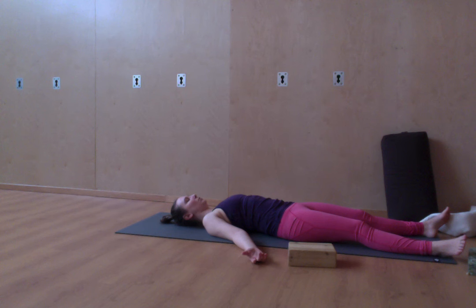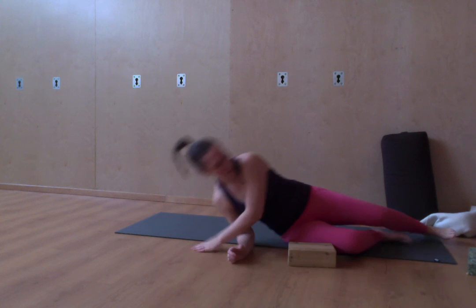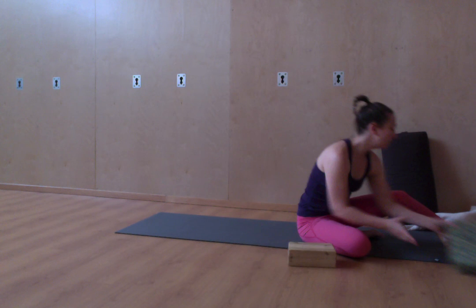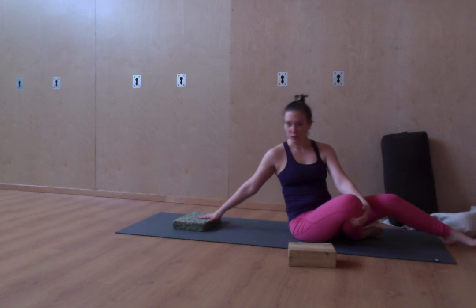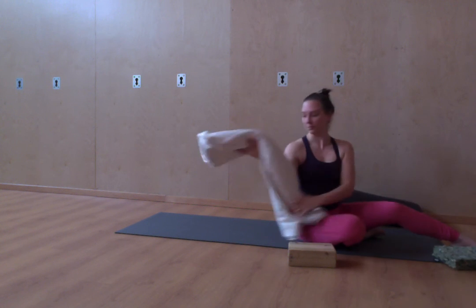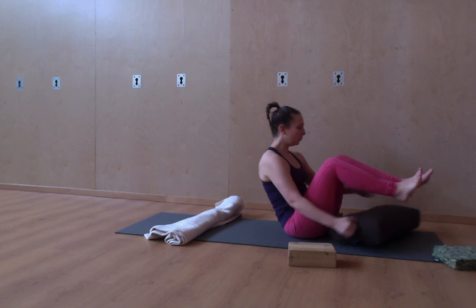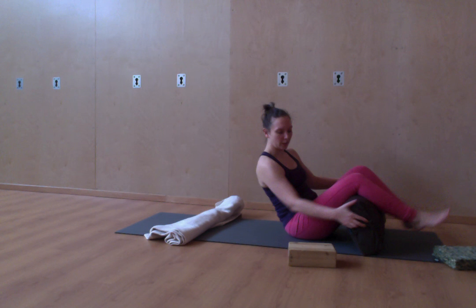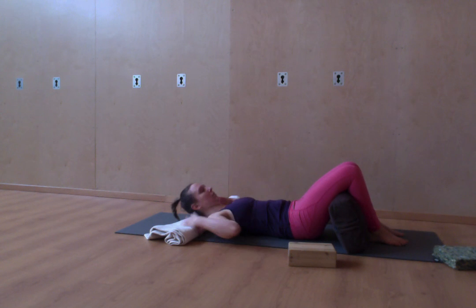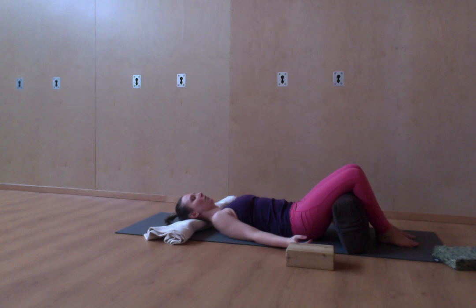Head is neutral. And if you want, using any other props to get comfortable, maybe a cushion or a rolled-up blanket for the back of the neck, cushion or a bolster or a rolled-up blanket for the legs. And then this is where you can turn on your guided meditation and take a few moments in Shavasana.